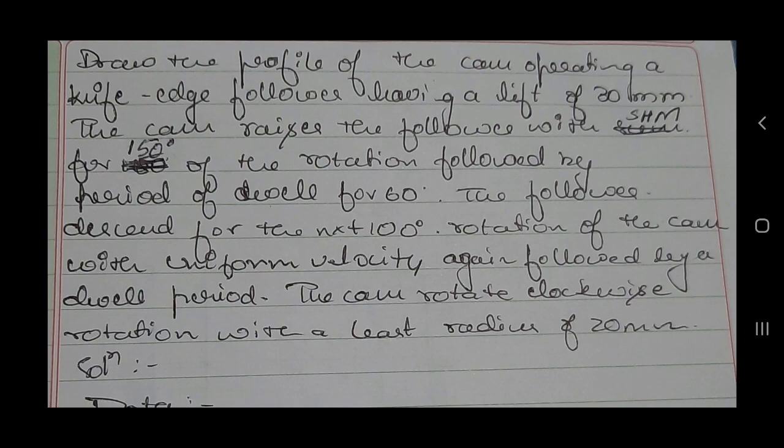What is the statement? He is telling the things. I will divide it into a procedure. I told you while discussing the followers as well as the types of motion, we discussed four types of motion: the uniform velocity, simple harmonic motion, uniform acceleration and retardation motion, and the cycloidal motion. Out of the four motions, I may ask any two. So in this particular problem, he is asking for simple harmonic motion as well as the uniform velocity.